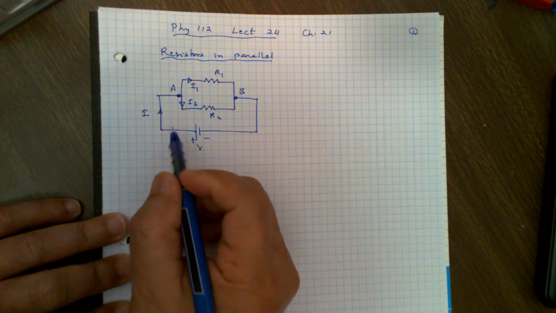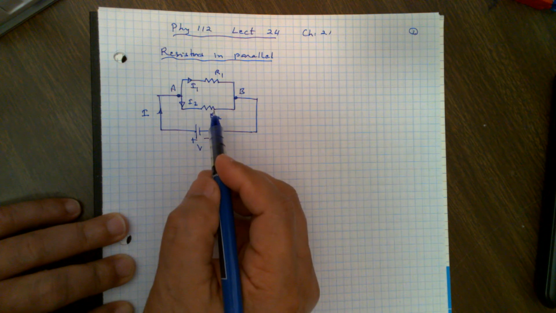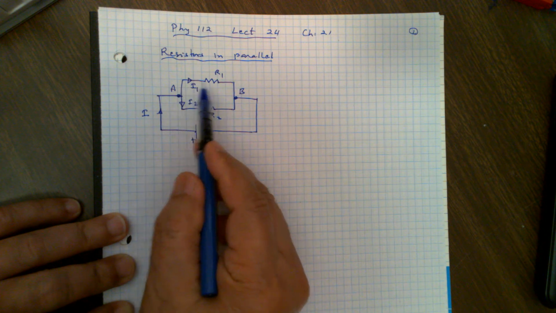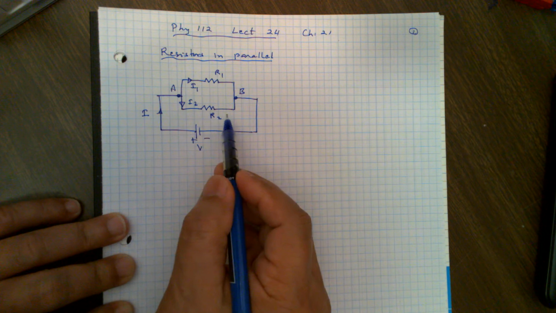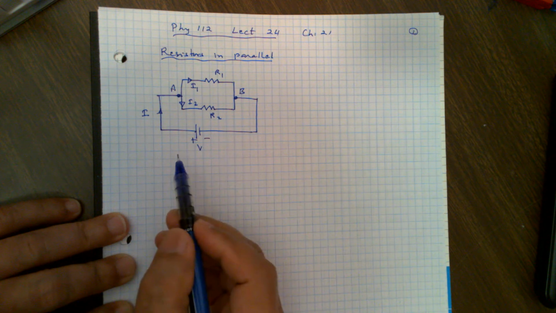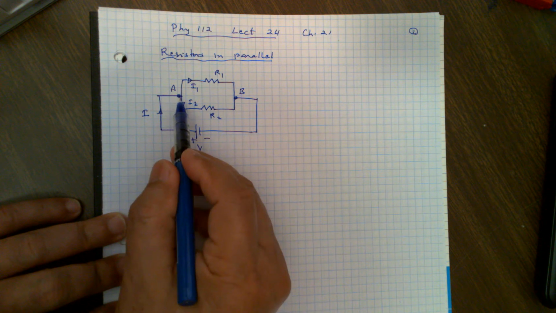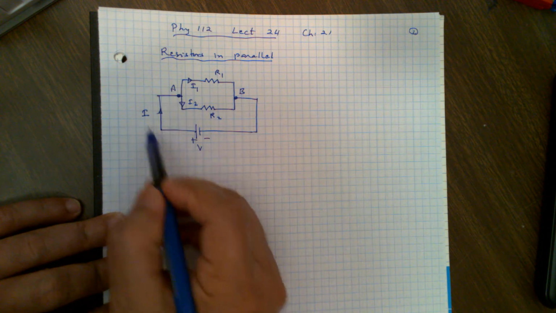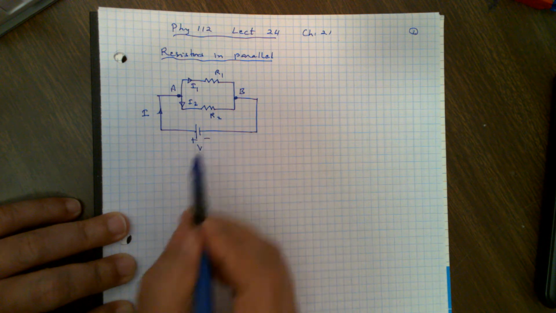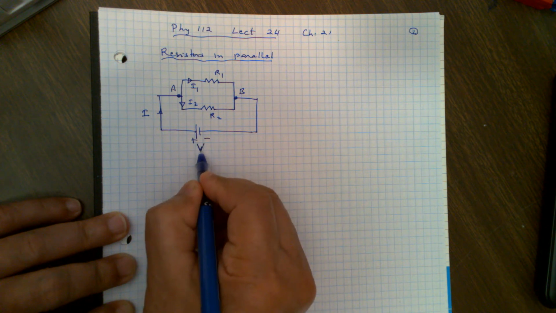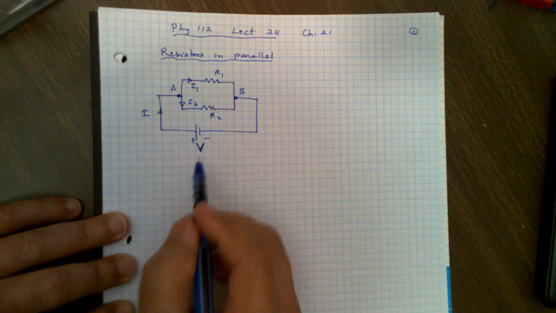So I'm just going to use only two resistors. And so here resistor R1 and R2 are in parallel. And on each side it is connected at point A and point B to the terminals of a battery, and the potential given by this battery is V.